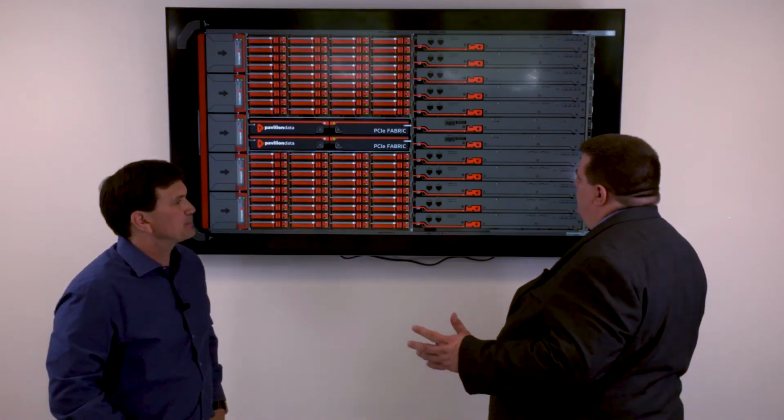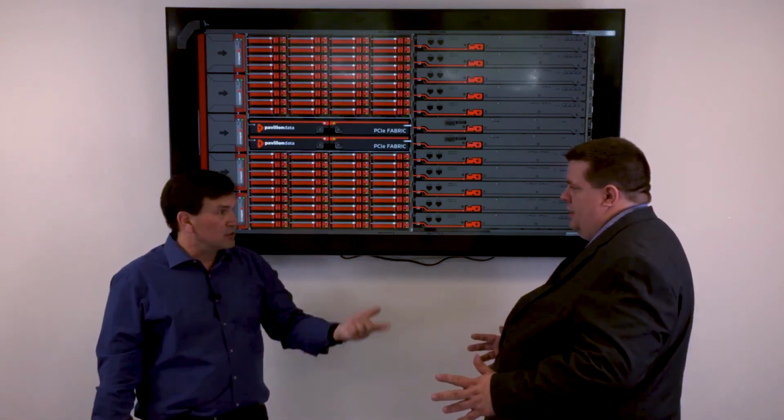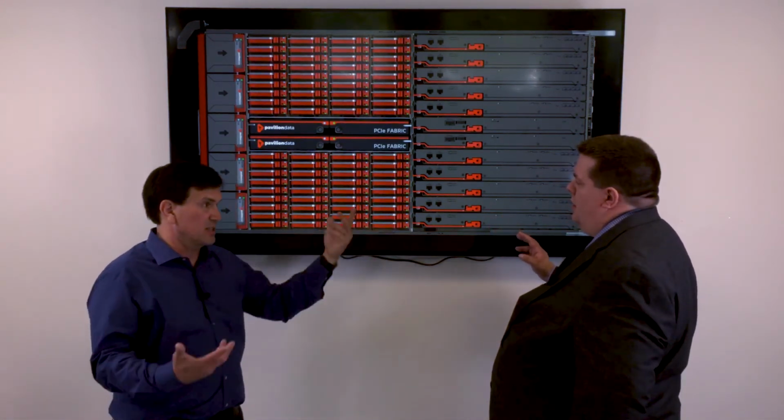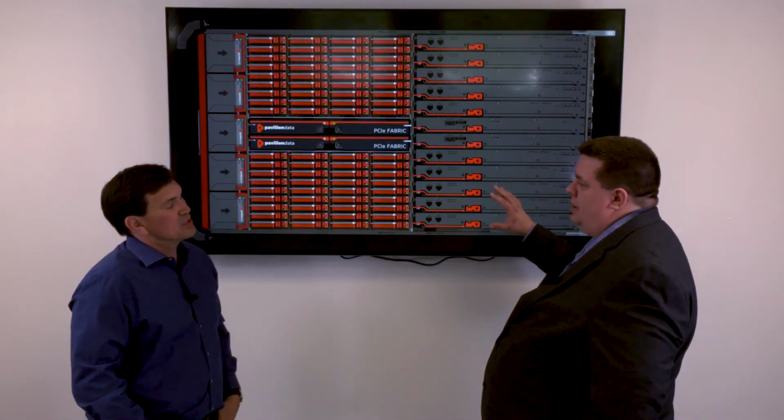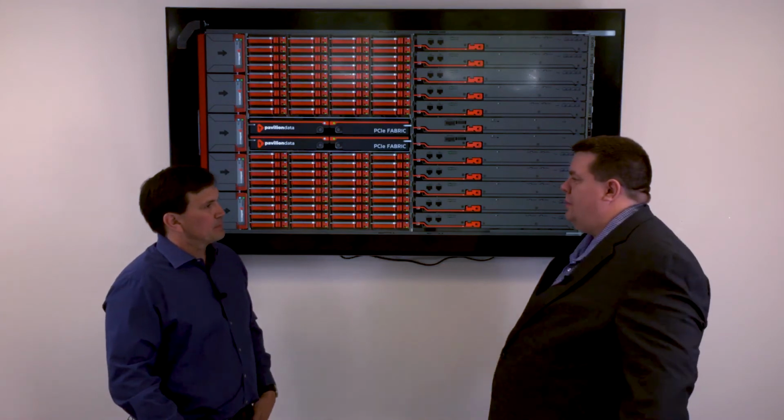So you mentioned that this can hold 72 terabytes in a single 4U? 72 drives, up to 920 terabytes with the current drive densities that are on the market. In a single 4U chassis? Single 4U chassis. So if I need to go beyond that capacity, how do these connect together to grow beyond, to scale?